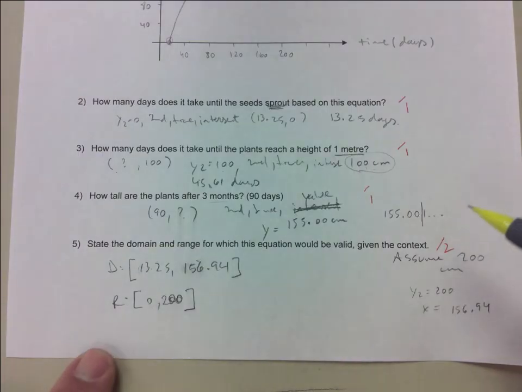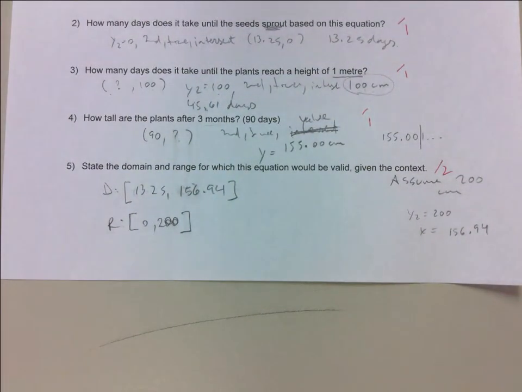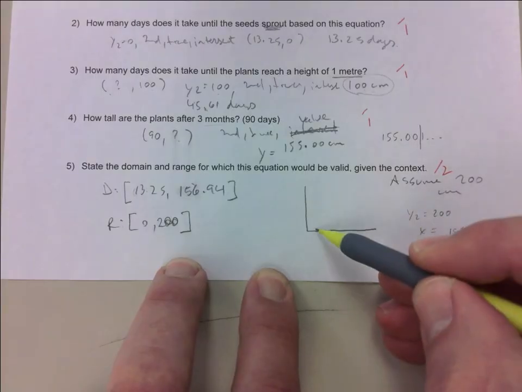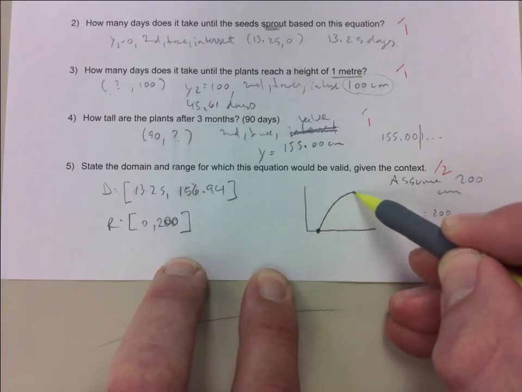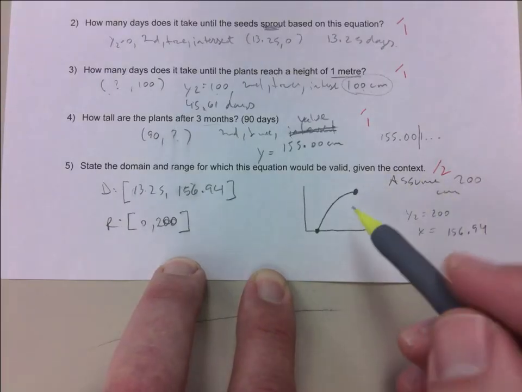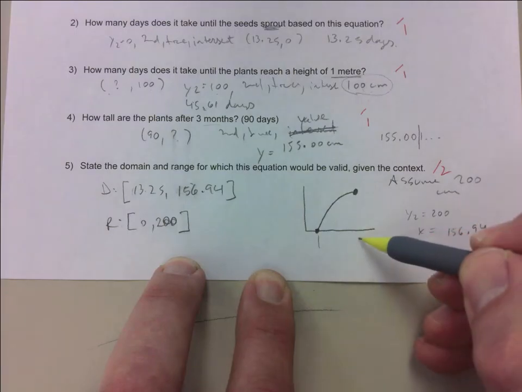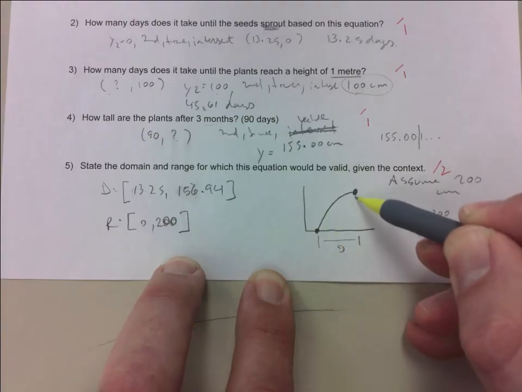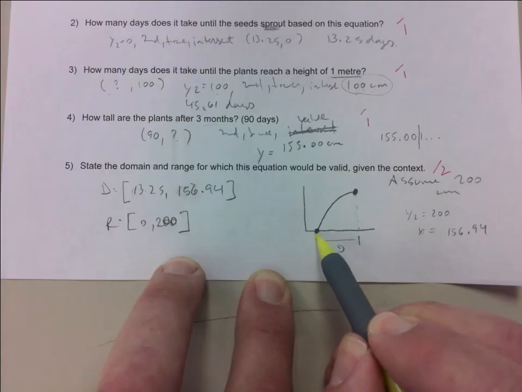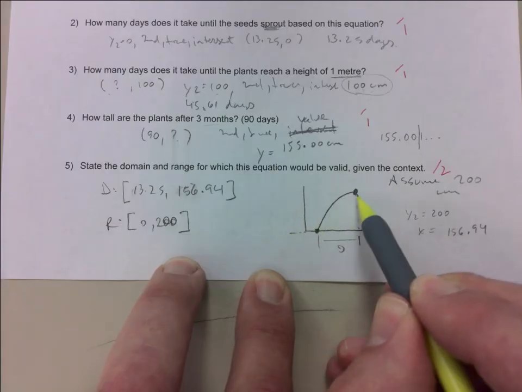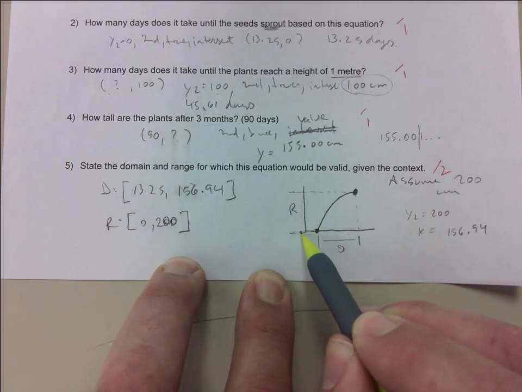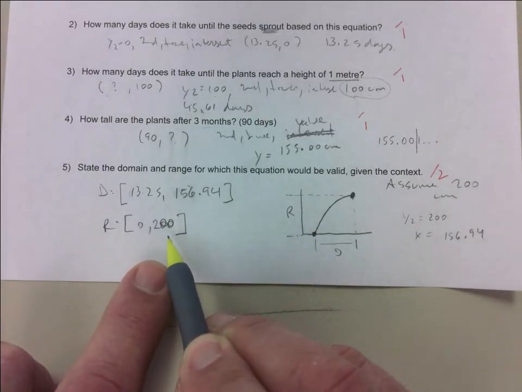Okay. And then this one, I threw in that. Assume that everything stops at 200 centimeters. So when there's a stop, you have to imagine you're sprouting here, and I'm putting a stop to the growth. So technically now, the domain is restricted, from here to here, and the range is restricted. So you kind of go to your y-axis, and you go to the top. We know that the top is 200, and the lowest is 0. So 0 to 200 for the range.